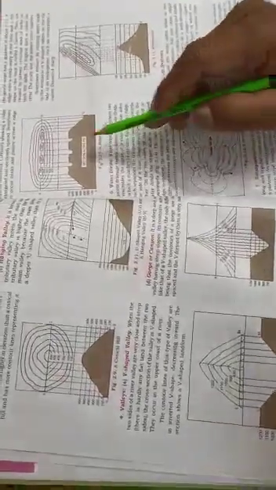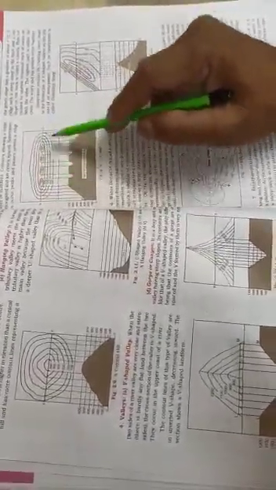Then ridge. In case of ridge, the contour lines are almost parallel to each other. They are elongated. This is called ridge.